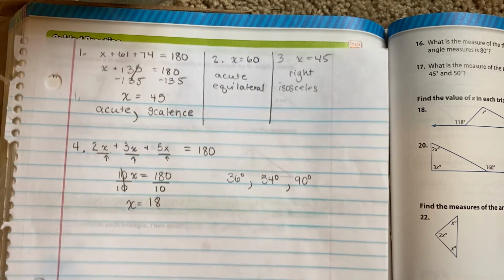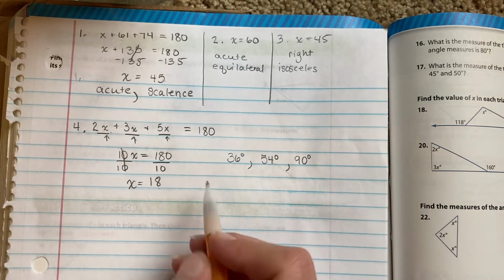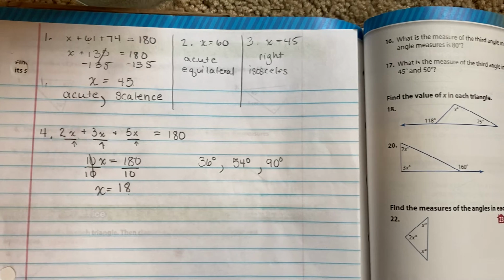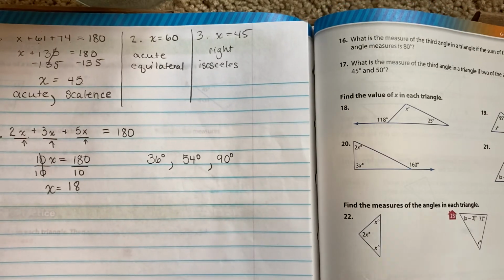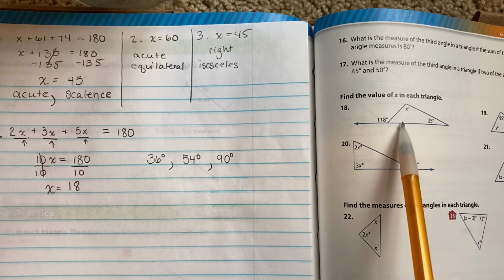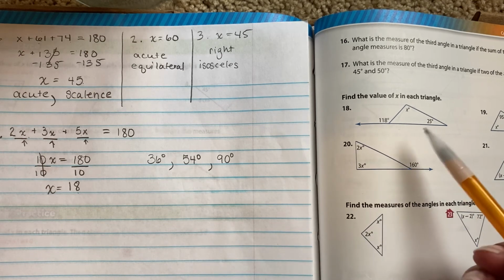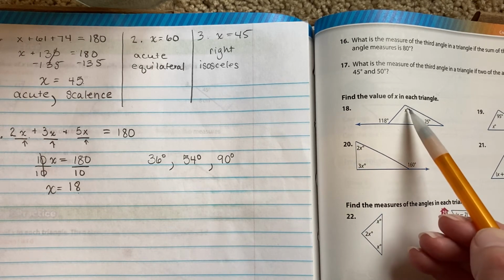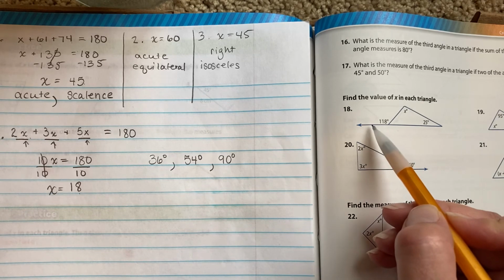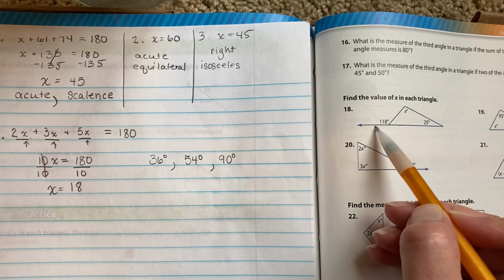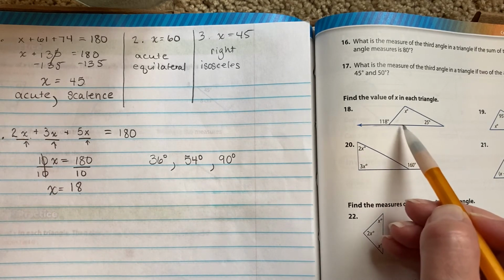All right, the last one is, I'm going to jump over to 18, and you can kind of see, move this over a little bit. It says, find the value of x in each triangle. So remember, you need to know what this measure is so you can solve for this. Now, we've been taught that this is supplementary, so this should equal 180 degrees.